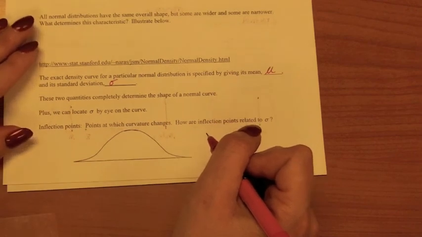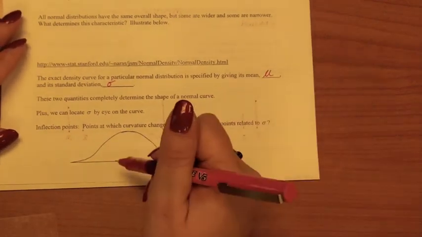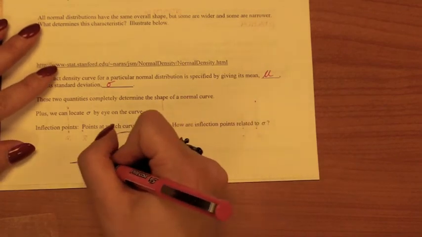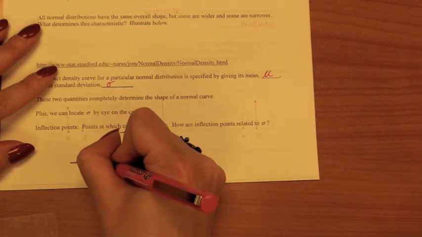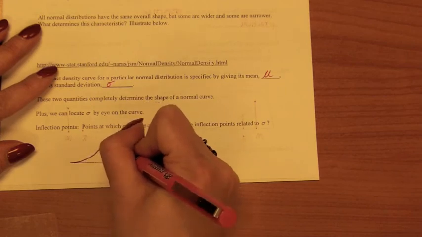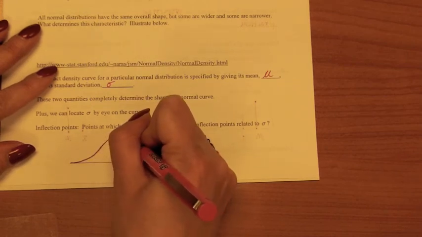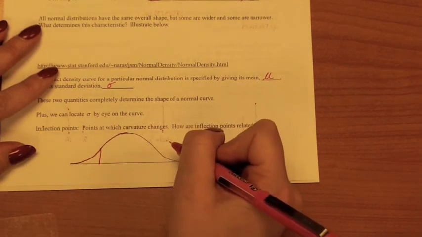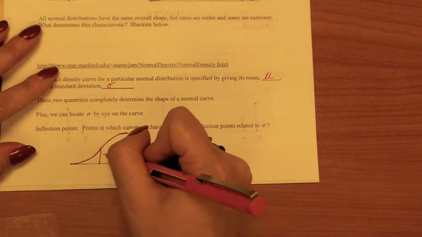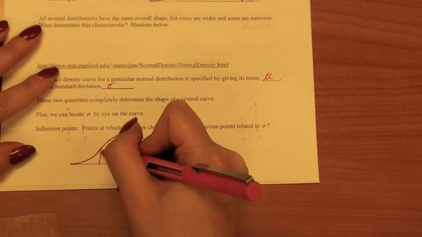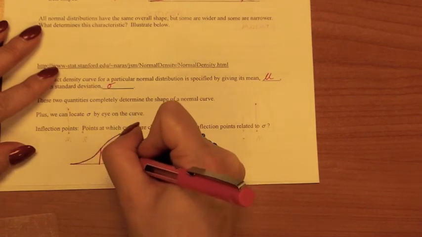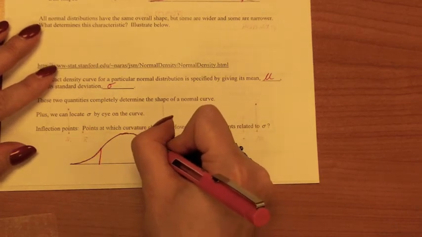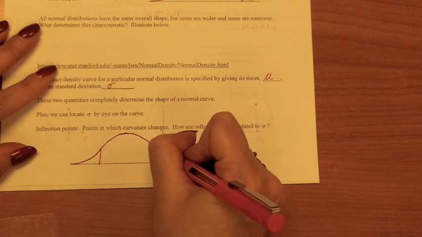They talk about in the book being able to draw the normal curve using inflection points. Let me see if I can help you understand that. When I look at this curve, it's concave up and then it switches to concave down. That point at which it switches is called an inflection point. For those of you who've had calculus, that's what it's called in calculus, the point at which you go from concavity up to concavity down or vice versa. And on this side, it's symmetric, so it should happen at the same place.